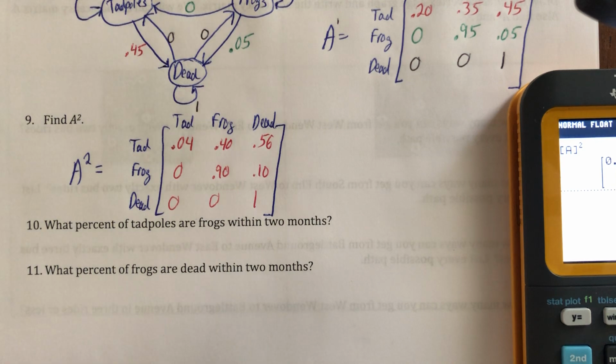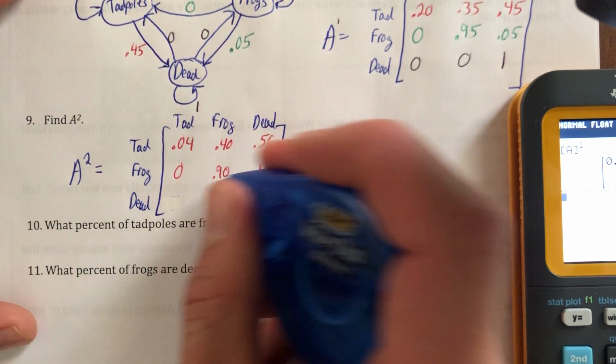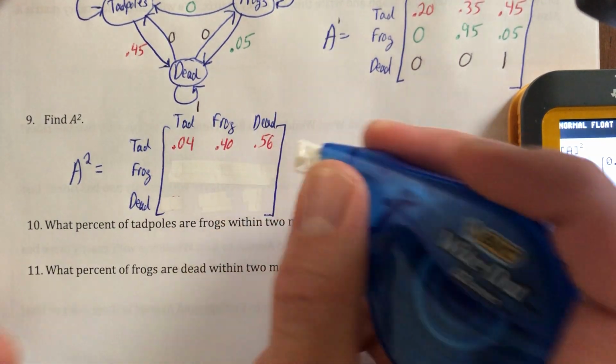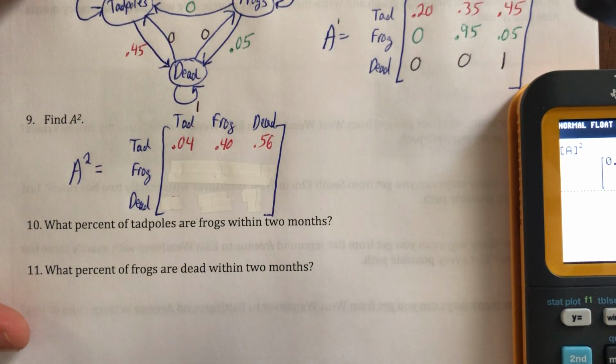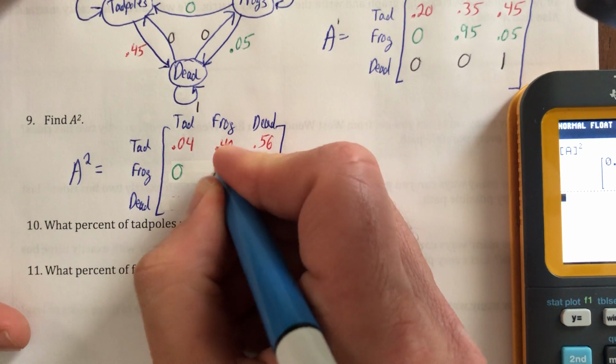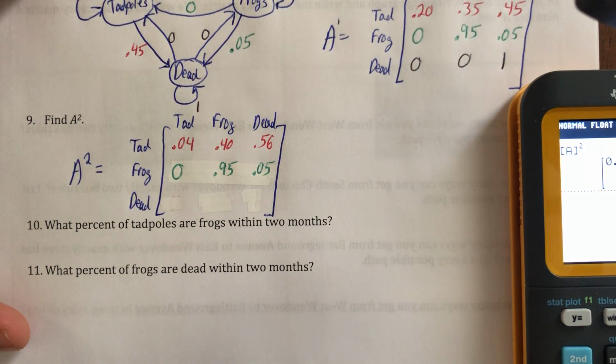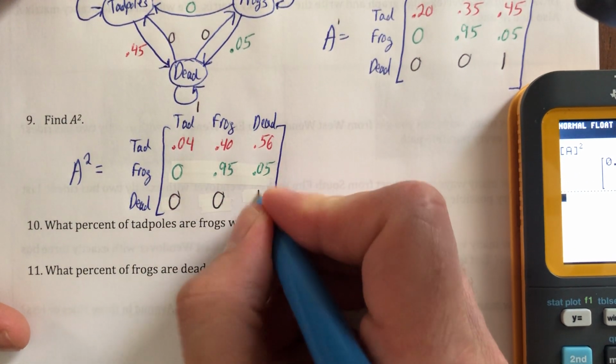And this was supposed to be color coordinated, and it's not, and I'm sorry. No! So I'm going to waste your time erasing or whiting out, I guess, would be more appropriate. 0, 0, 1. There we go.